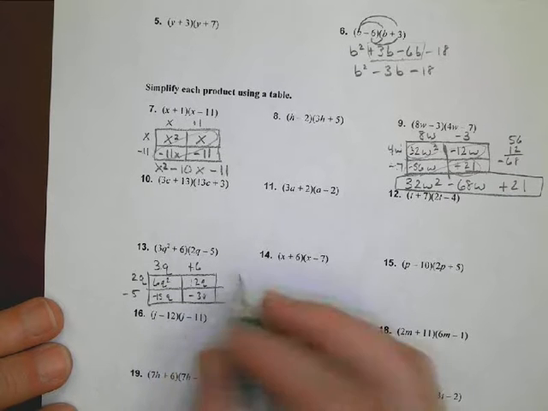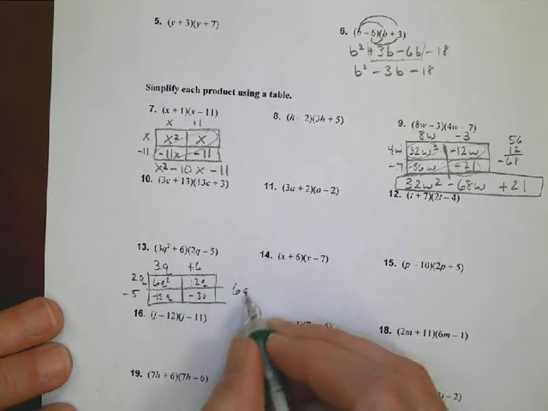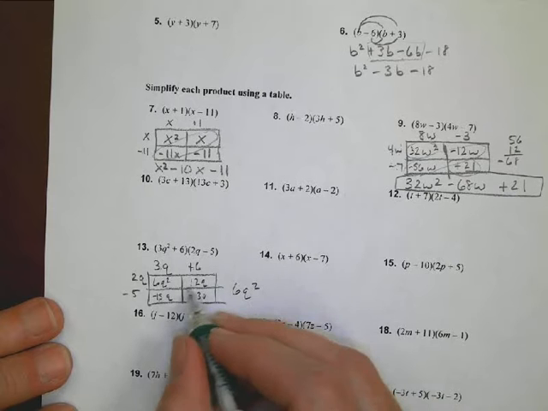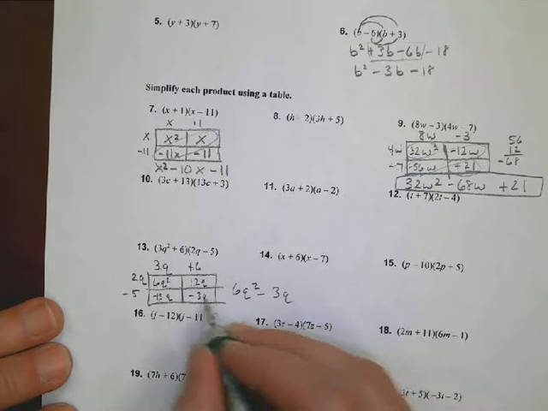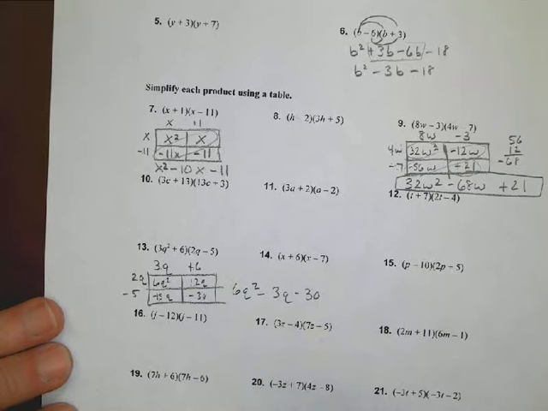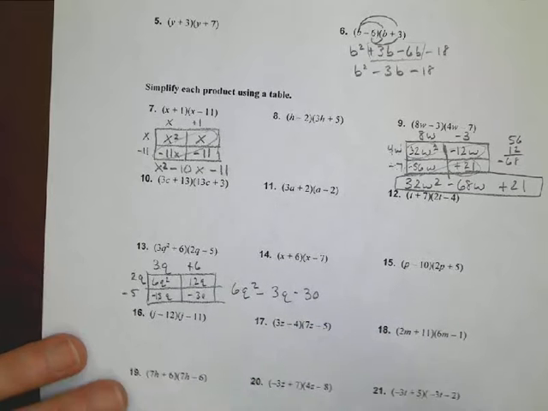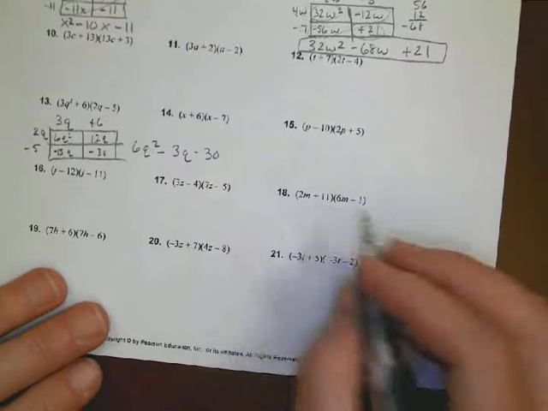And this becomes negative 30. So when I rewrite that, I have 6Q squared, negative 15, positive 12, leaves me with a negative 3Q, negative 30 for number 13. Let's look at number 18 real quick.